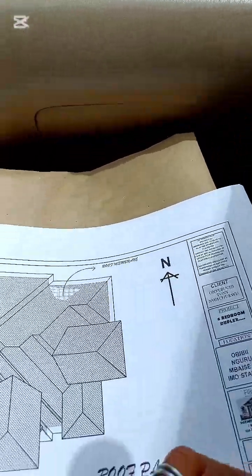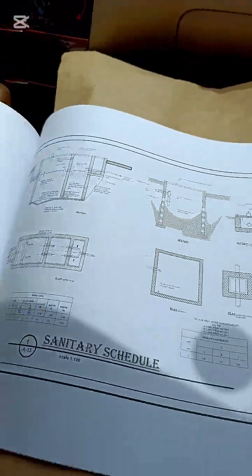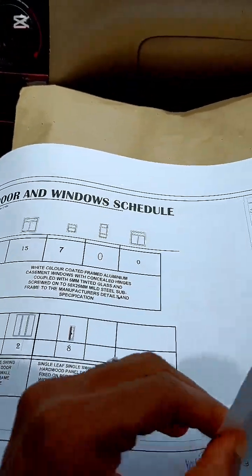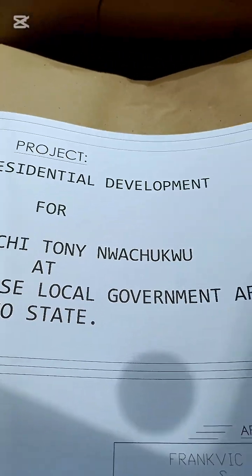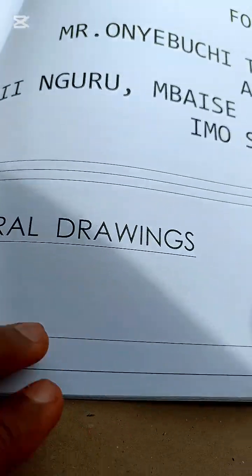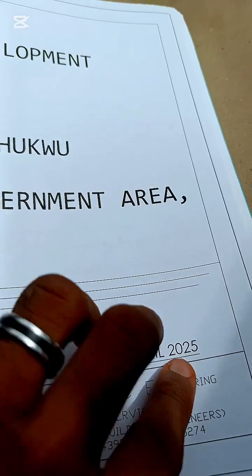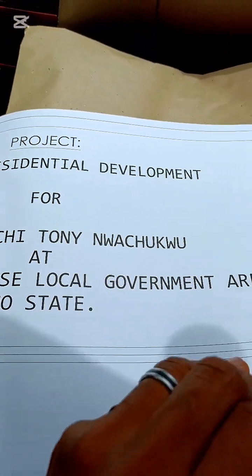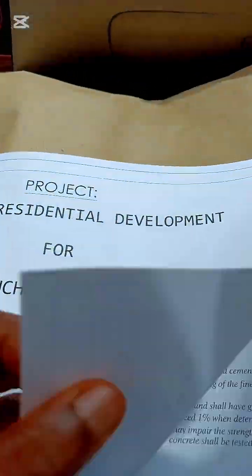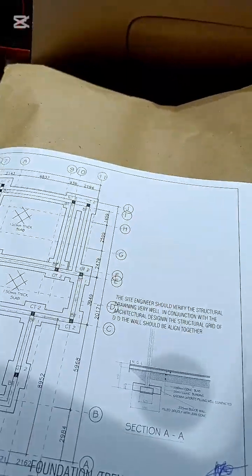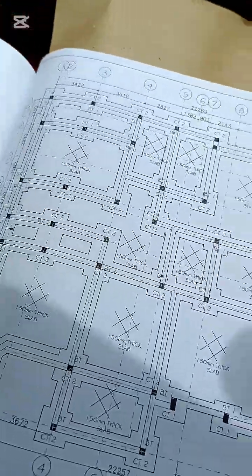So once you are done with the architectural drawing, the next thing you move over to is your structural drawing. Can you see? This is the structural drawing. This is the design we did in April 2025. So the structural drawing will show you the structural foundation layout.